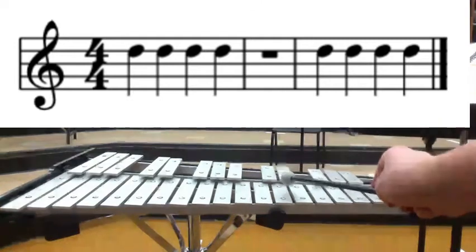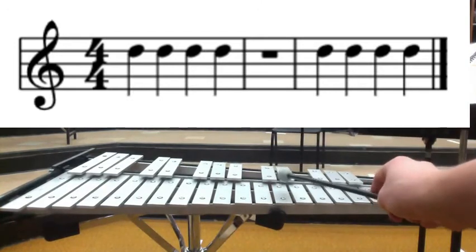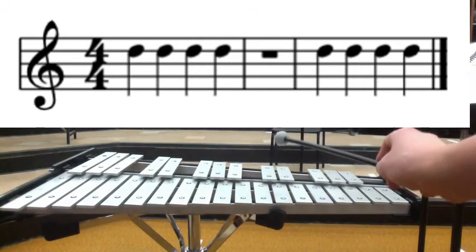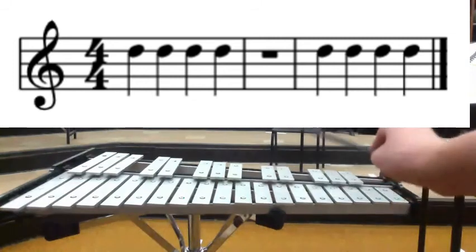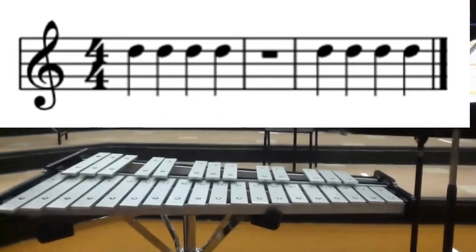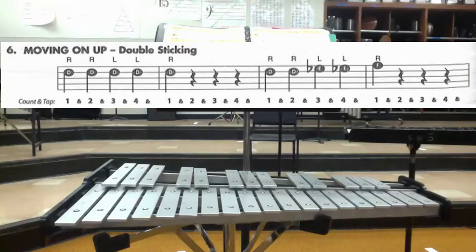Let's try playing this exercise on D. 1, 2, ready, go. Rest, 2, 3, 4. Let's put this all together. Take a look at number 6 in the book on page 4, moving on up.